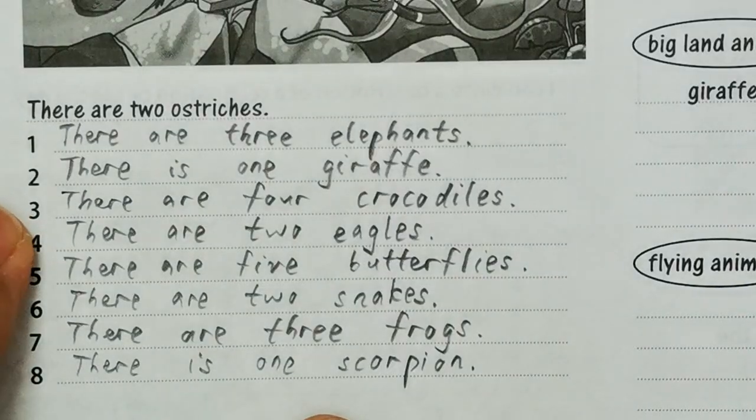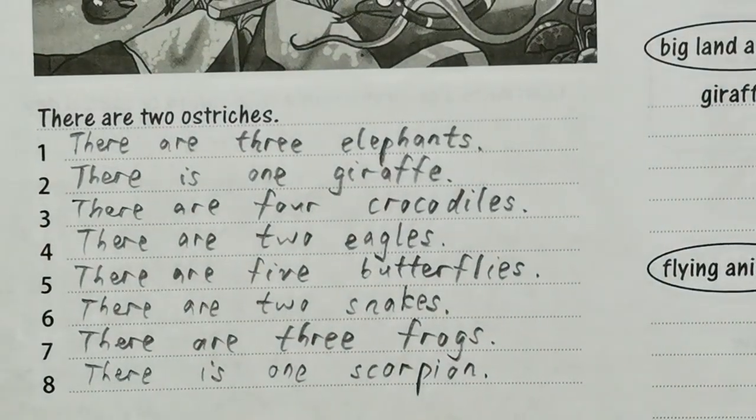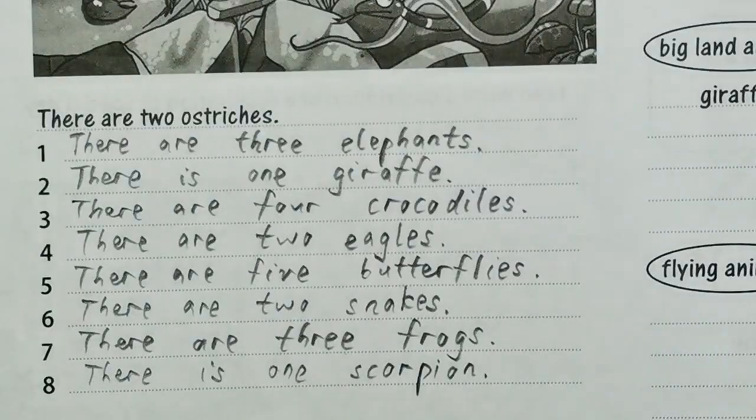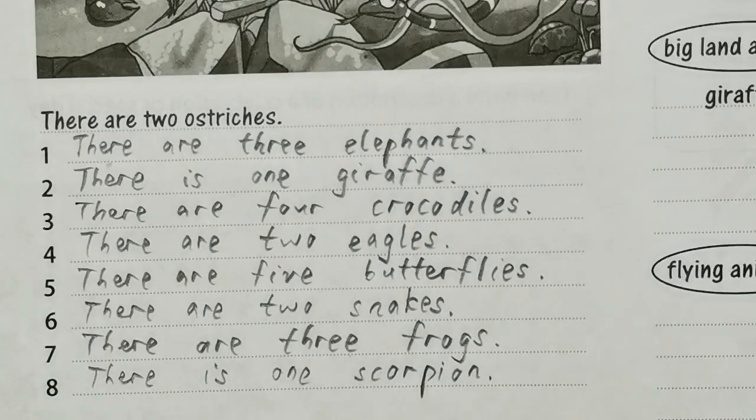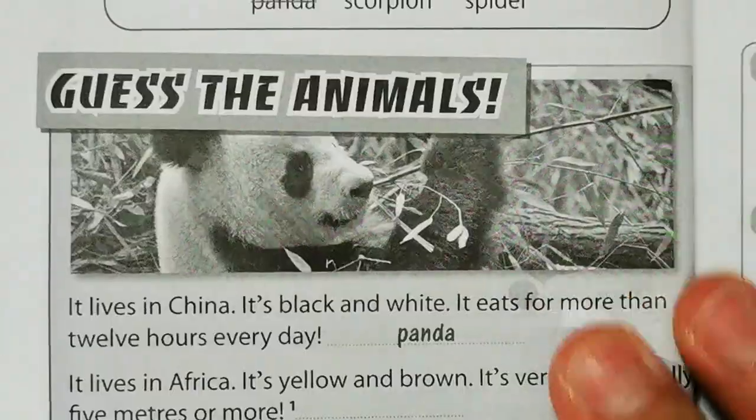So there is 1 scorpion. So remember to use the verb to be correctly. So we have are and is. So next we move on to activity 3.